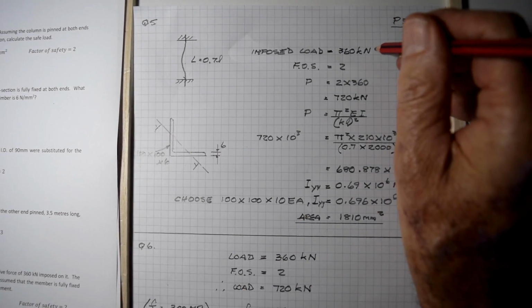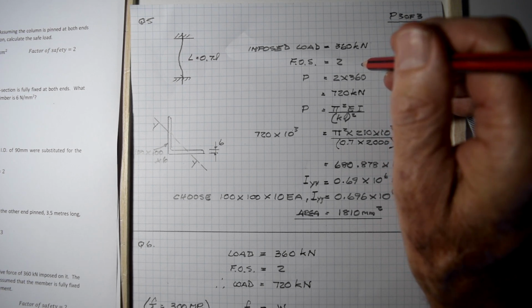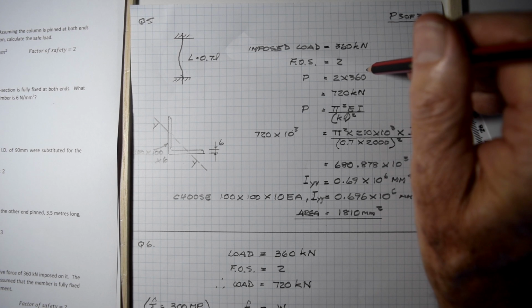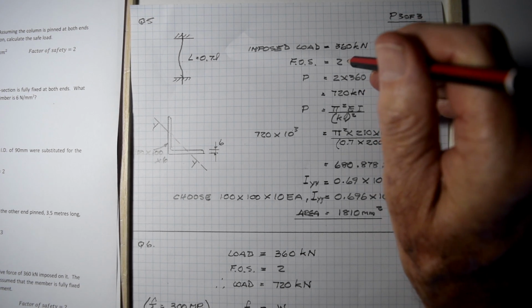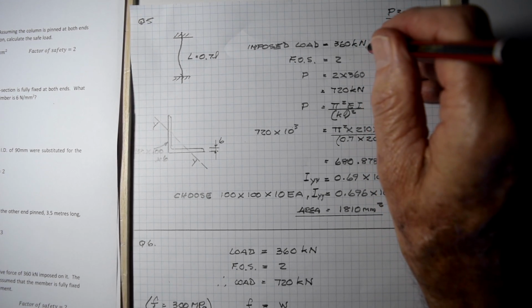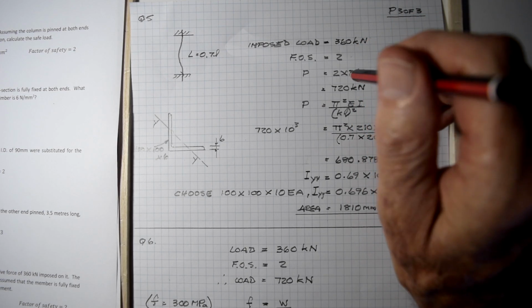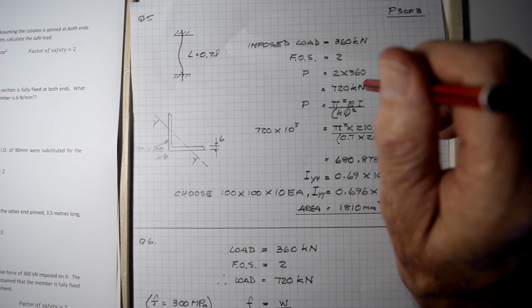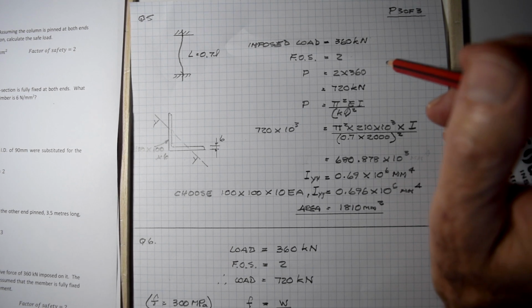We've got to use a factor of safety of 2 according to the question. Because of the factor of safety of 2, we escalate the imposed load by a factor of 2, so we have to design an angle that can carry a load of 720 kilonewtons.